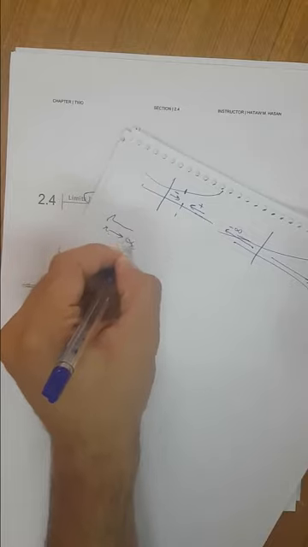So here we have the limit as x approaches infinity of 5 plus 1 over x.